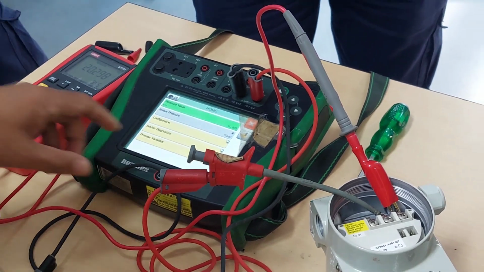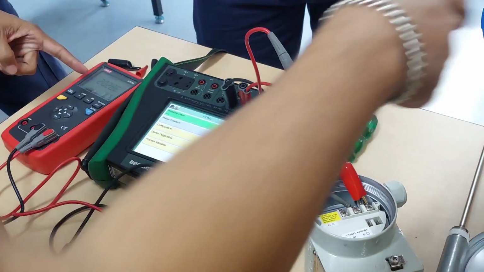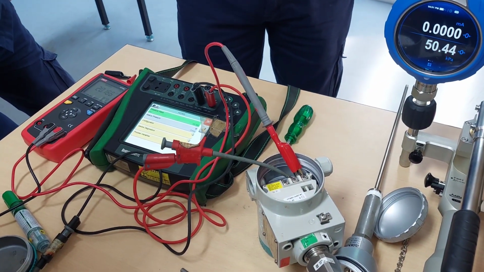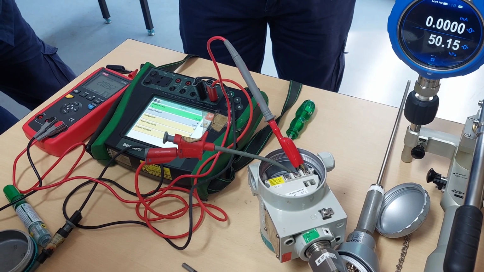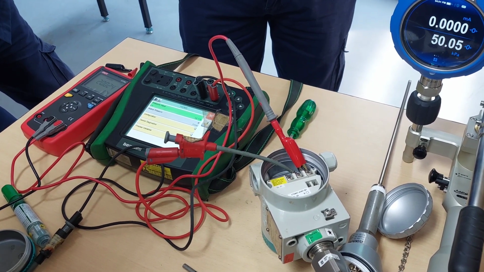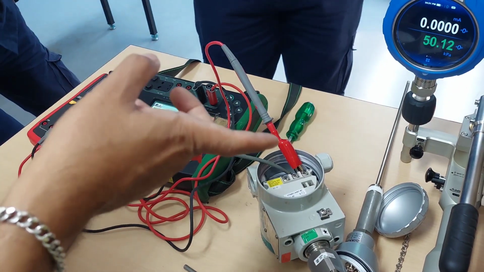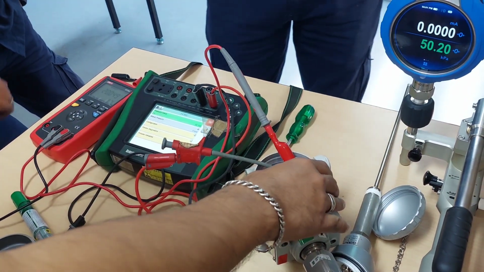So just by looking at it, 50.9, 50.9, 20.2, I think it's calibrated. So no adjustment required, only the 0. So, but the problem of this transmitter is only the 0.